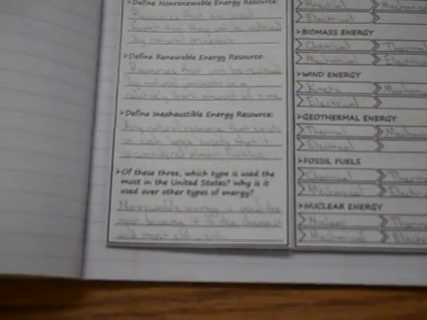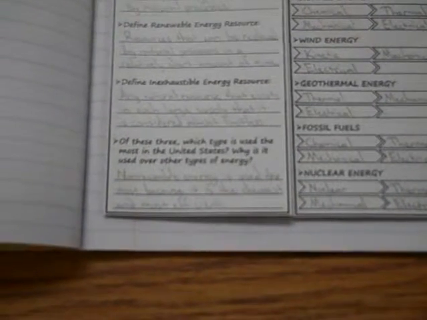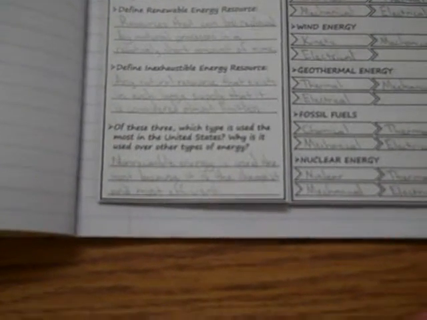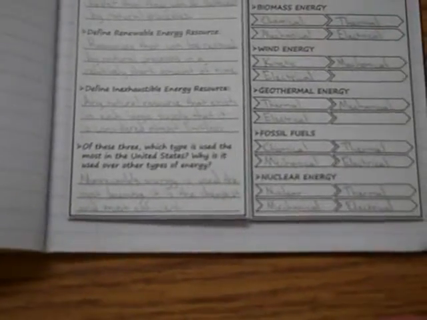On the front, they have to define what an energy resource is, what a non-renewable, renewable, and an inexhaustible resource is. And then down here at the bottom, it asks, which type is used the most in the U.S. and why it is used the most.